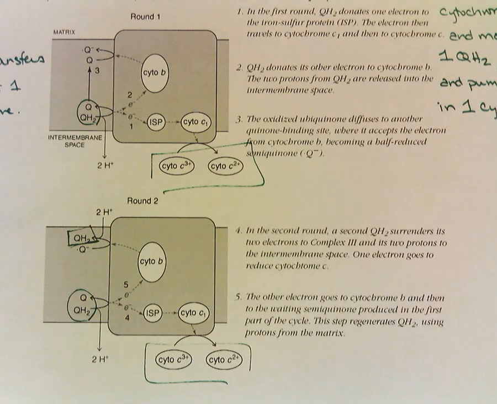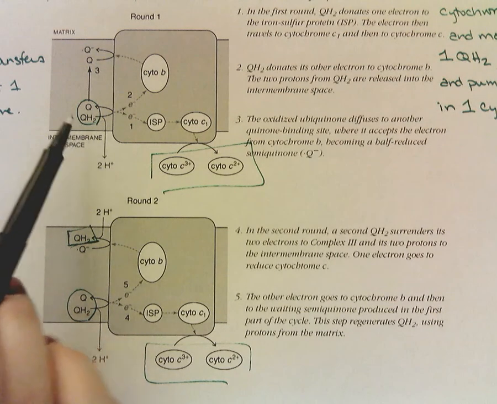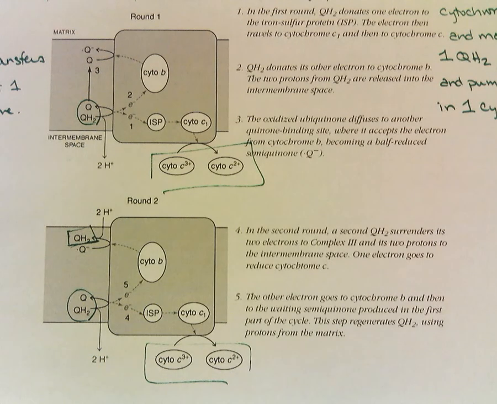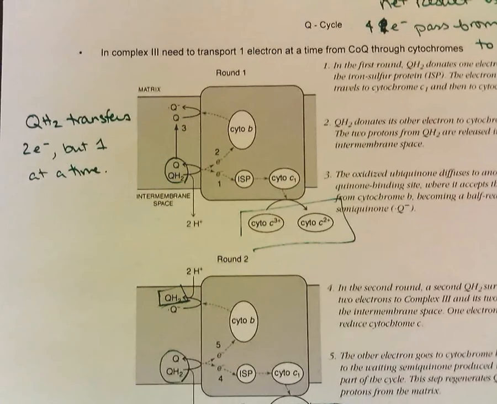So these ubiquinones are being converted to QH2 by both complex 1 and complex 2. They're transferring their electrons to make QH2. So what we have to do is convert our QH2s back to Qs so that they can pick up more electrons and head through the membrane. So it occurs in 2 steps.